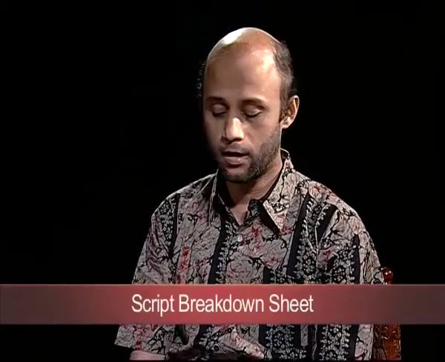In order to ensure error-free and efficient planning, what we do is we extract all the production related information from the script and we put it into one document which is called the script breakdown sheet. This script breakdown sheet is the foundation of production planning because it is essential not only for scheduling, it is also essential for budgeting. I think Professor Ghosh will tell us a little bit about what is a script breakdown sheet and how to go about preparing it.